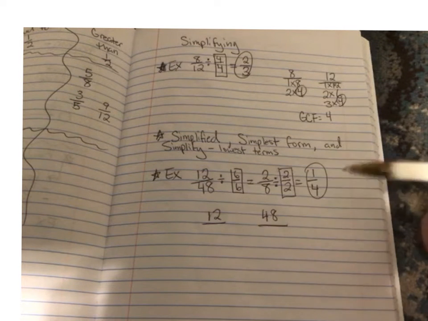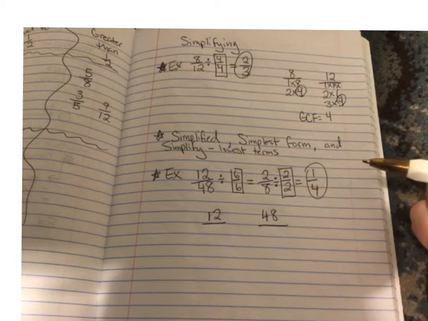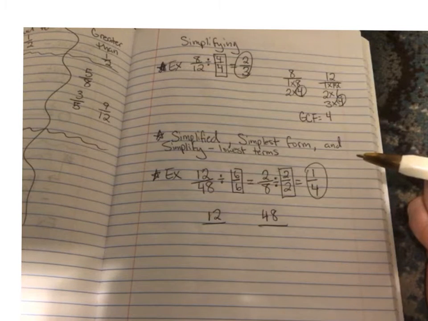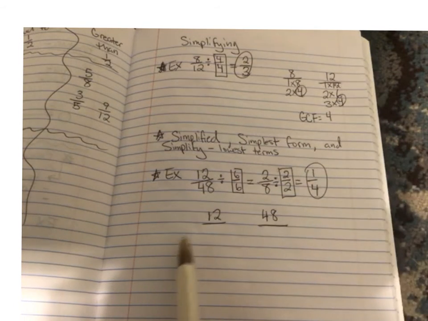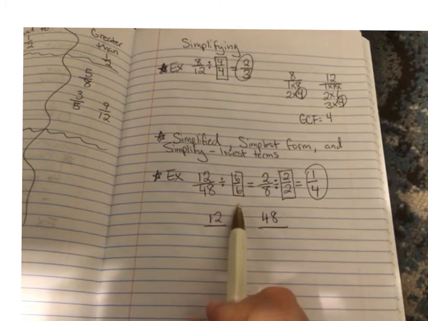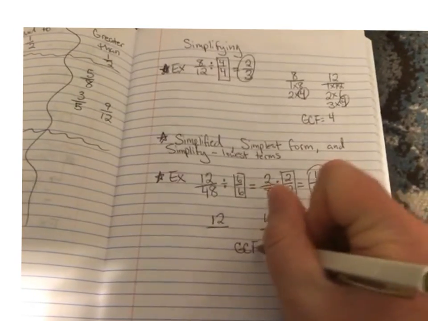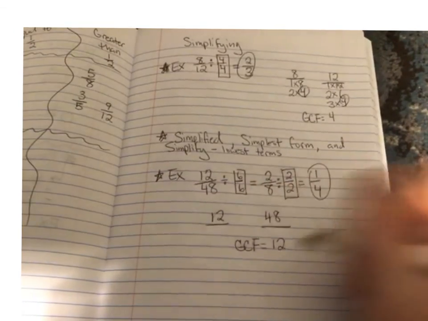Well, what's really interesting is if you know your facts really well, you already know what the GCF is. The way I would ask in class is, what is the biggest number that can go into both 12 and 48? It wasn't 6. It's actually 12. The GCF between these two would be 12.